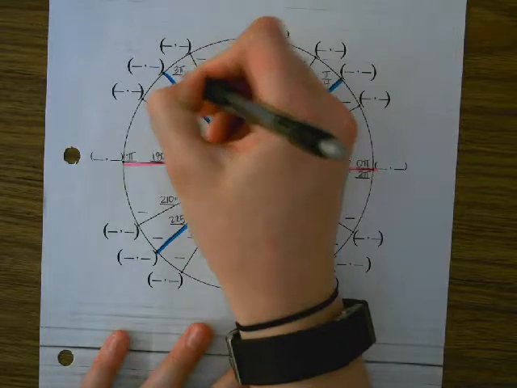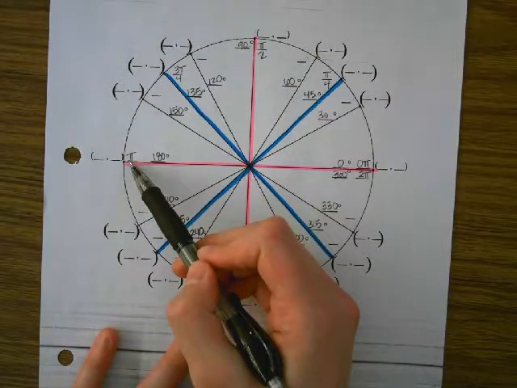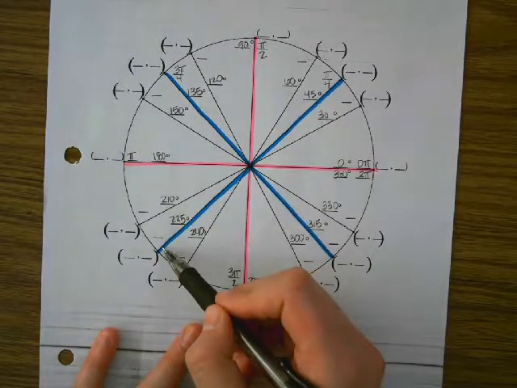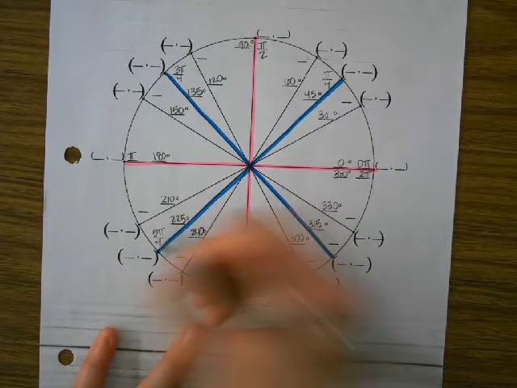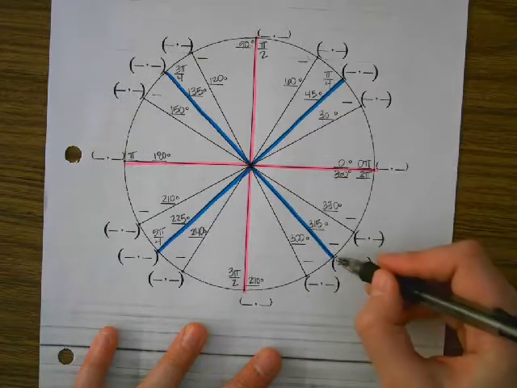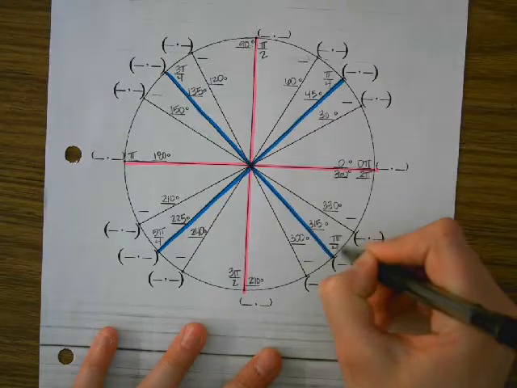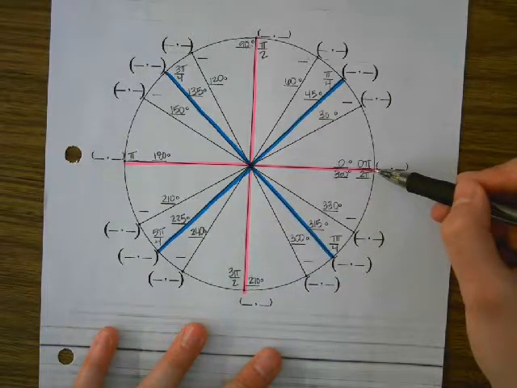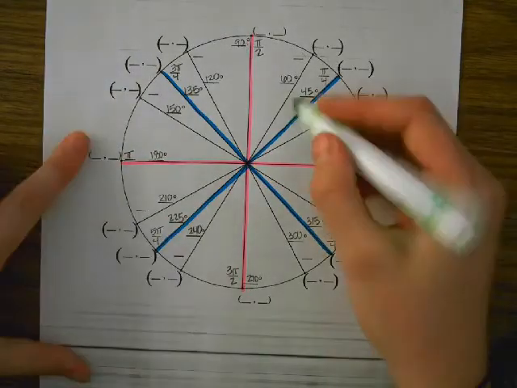3/4. This is 4/4. What's the simplified version of 4/4? 1. 5/4. Can I simplify it? No, so I write it down. This is 6/4. What's the simplified version of 6/4? 3/2. 7/4. Can't simplify, so I write it down. And then 8/4, which is 2. Okay. All right, and then last one. The last one is all of the rest.